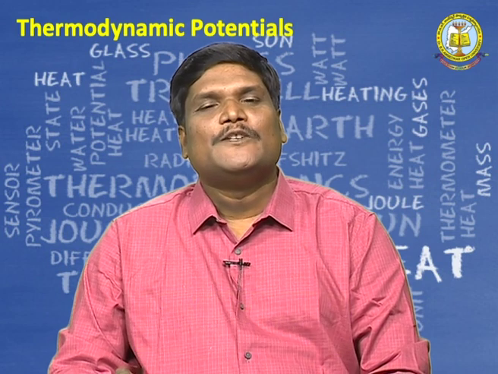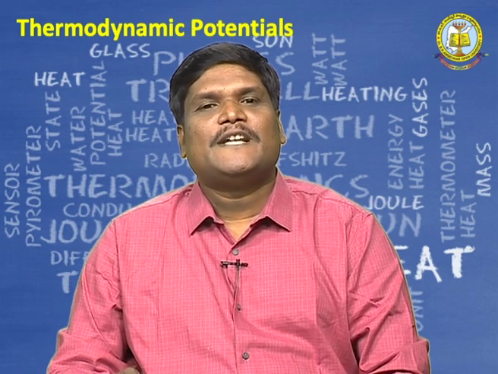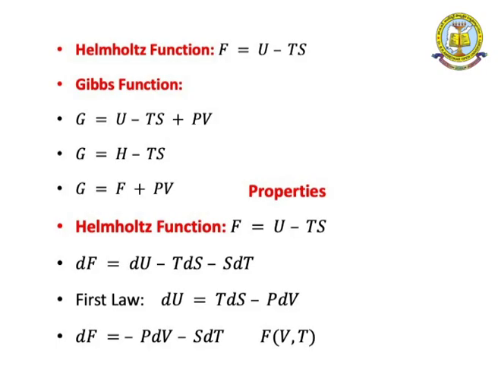Next one is the enthalpy. Enthalpy H equals U plus PV. Okay. U is the internal energy plus work done. By differentiating this equation, dH equals TdS plus VdP plus PdV. At constant volume, the PdV term becomes 0. So, from the above conditions, by simplifying this equation, enthalpy dH equals TdS plus VdP. So, H is a function of entropy S and pressure P.